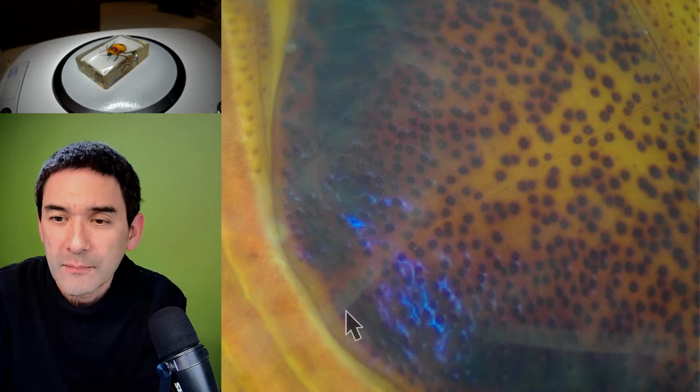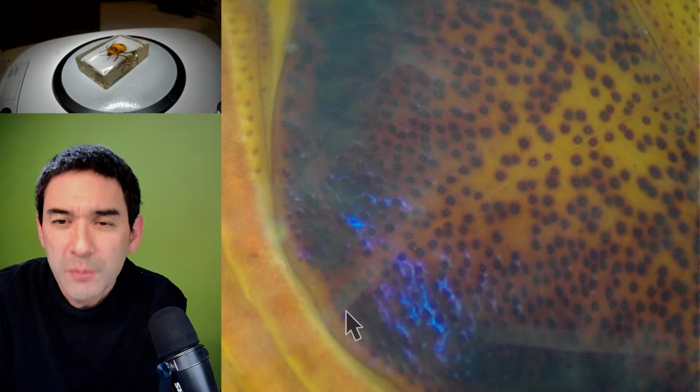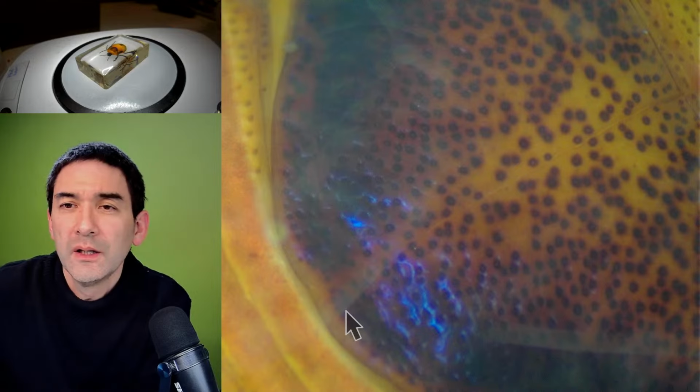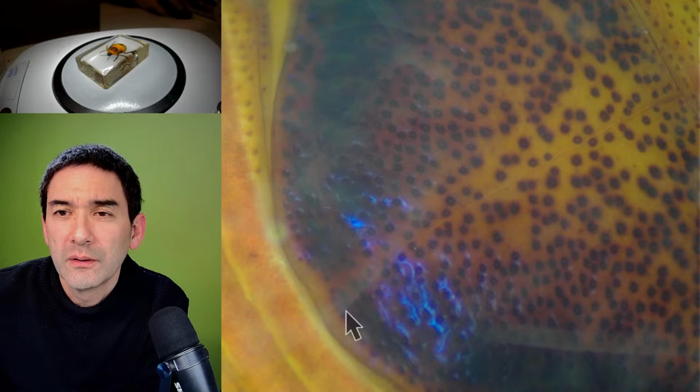UV glue can be thinner but more expensive. Okay, I'd have to experiment with that, I think. Yeah, so let me quickly read a couple of other comments here. If they're polarizing filter, okay.